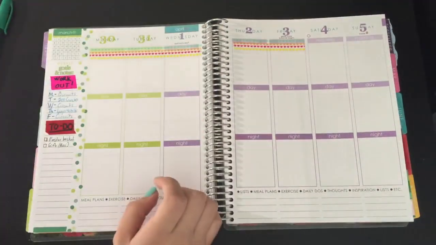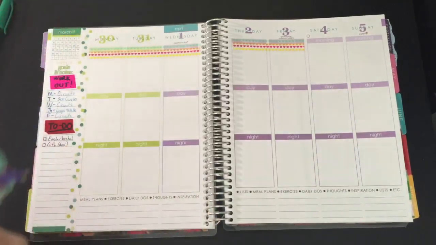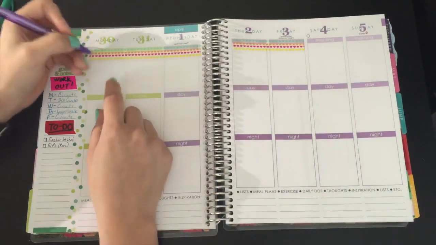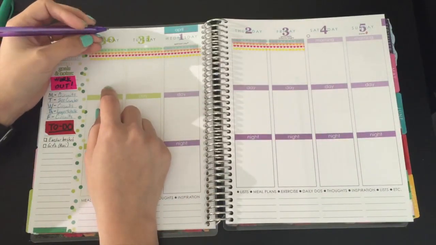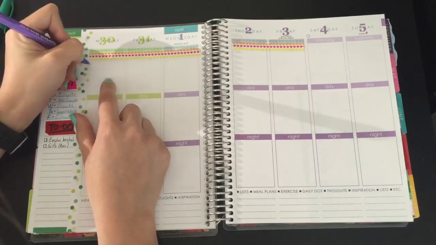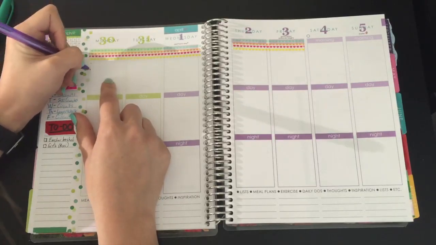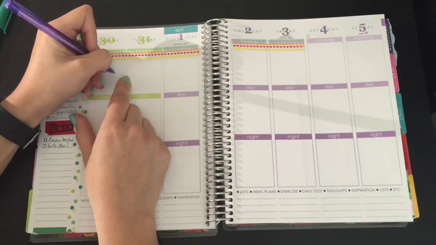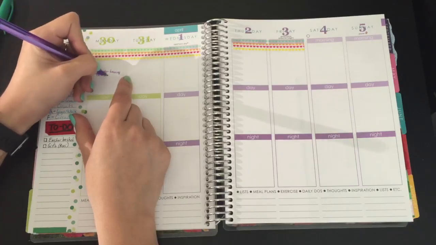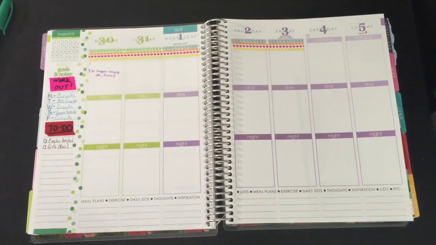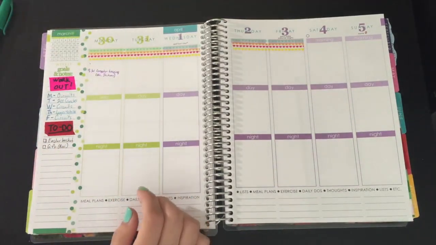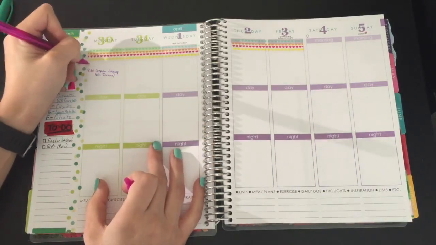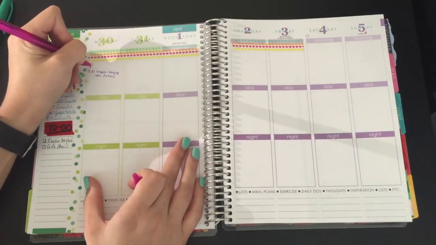So, I do computer training and I have an appointment with a client on Monday. So, that's at 9:30 and it'll be for a couple hours. So, I'll write that in. I left a space here because I wanted to note that it is back to school for Jocelyn. She is coming off of spring break.